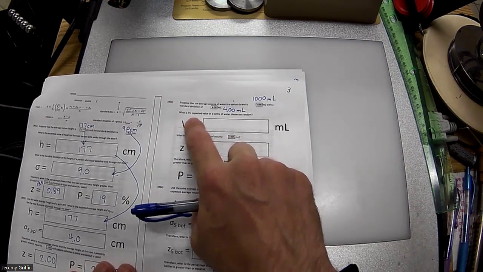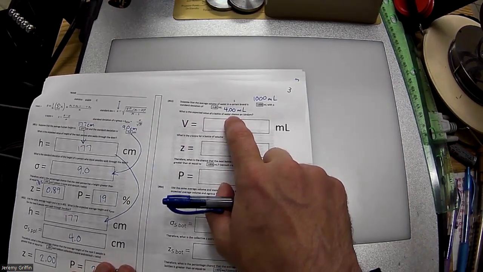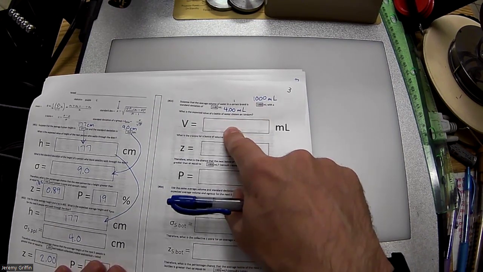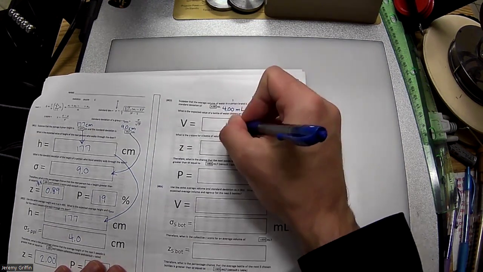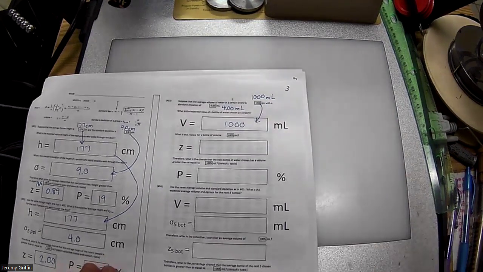So first question, what is the expected value of water in a bottle chosen at random? Pull a random bottle off the shelf. Guess what number is going to go in that box? 1,000 milliliters, or whatever your average is. Bam, that's your best guess.